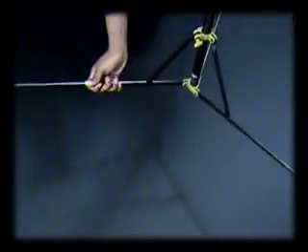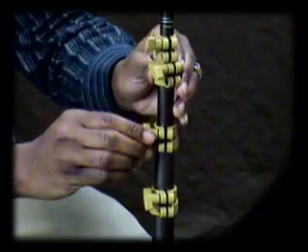This is the stand that the lighting instrument will be attached to. Watch closely as the proper way to open it is demonstrated.